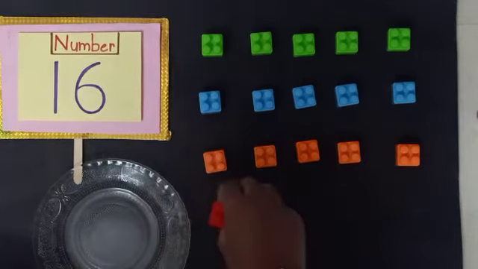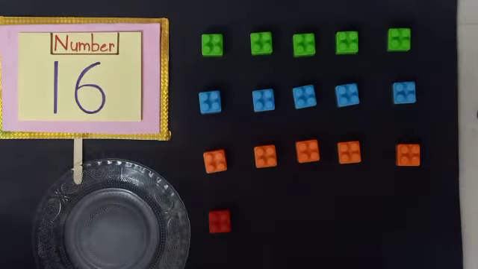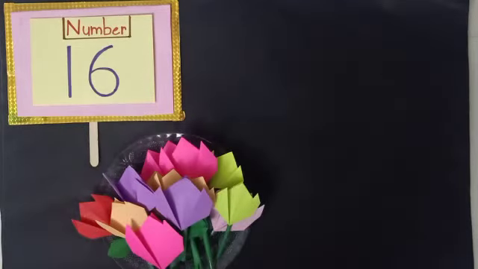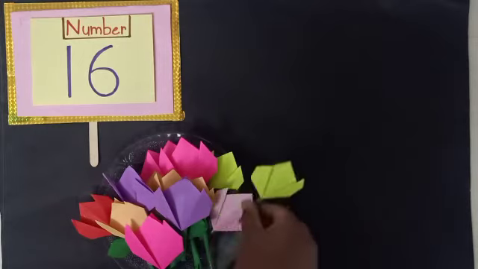And after 15, what will come? 16. 16 blocks. Now, let us count and see how many flowers are there in this plate.